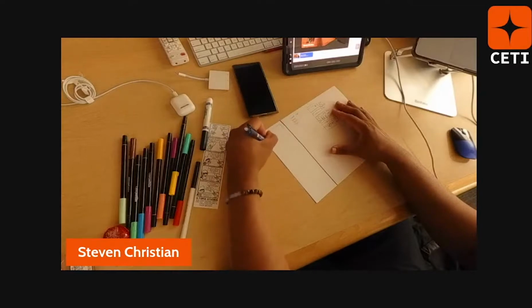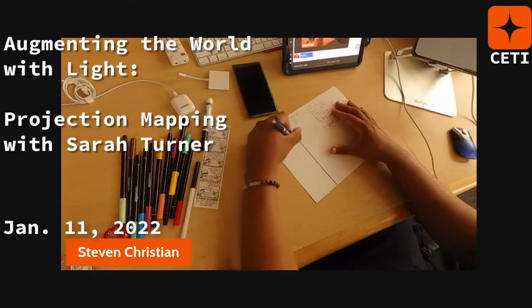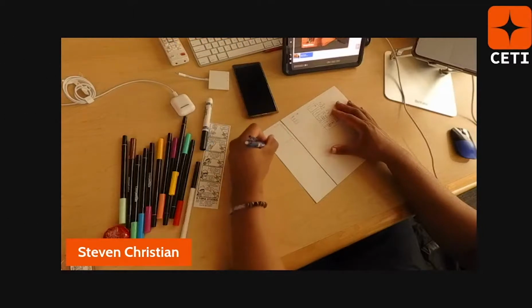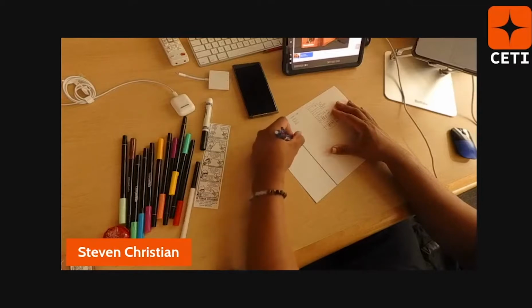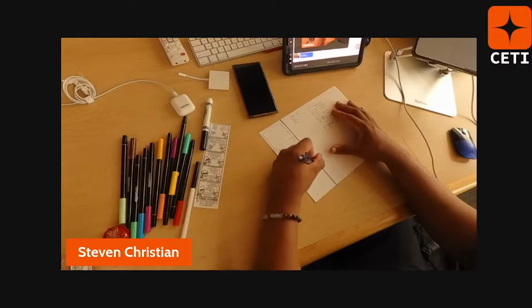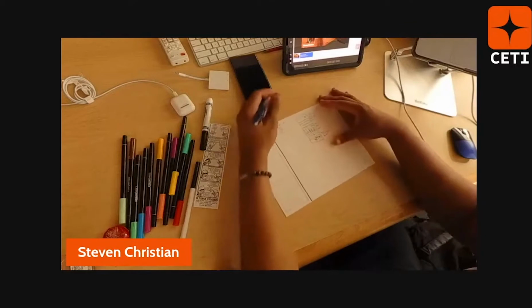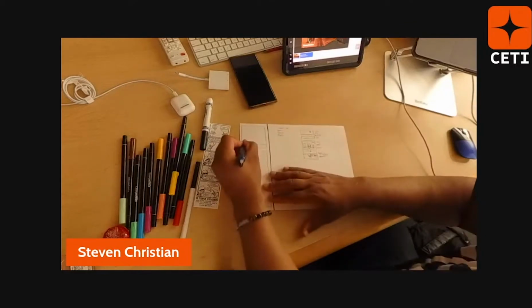And if you have a ruler, you can use the ruler. Otherwise, you just try to sketch it out as best you can. And so the first one that I have is going to be my beach.